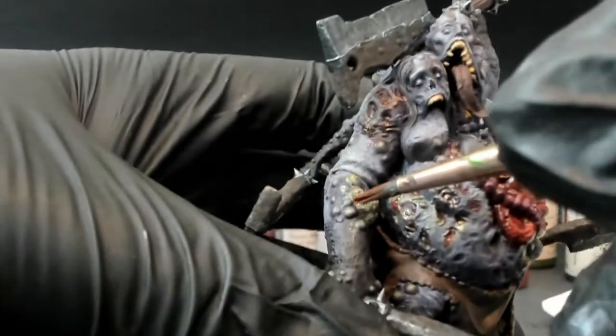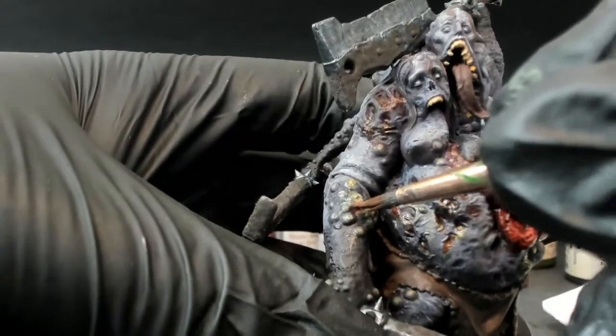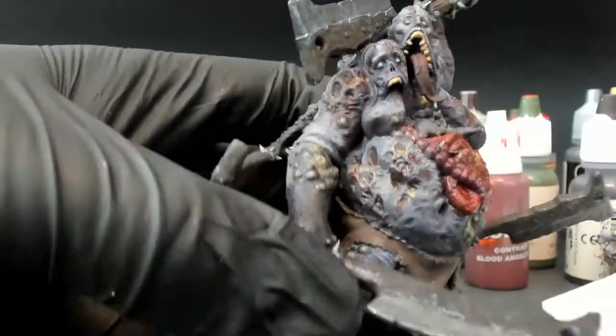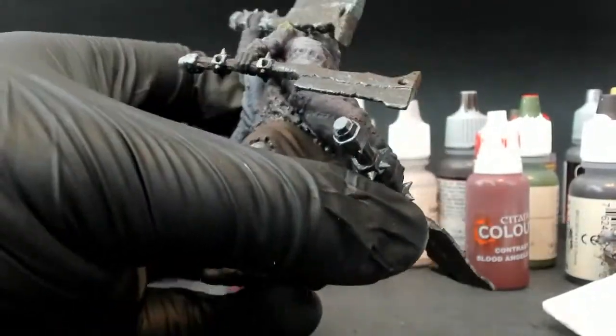Pus coming in from, or blood coming in from here, just a little bit. Let's add a little bit of color dynamic to it.